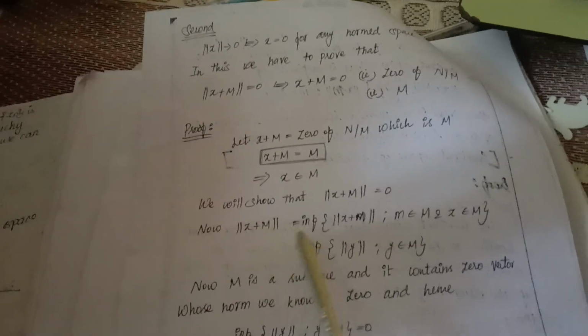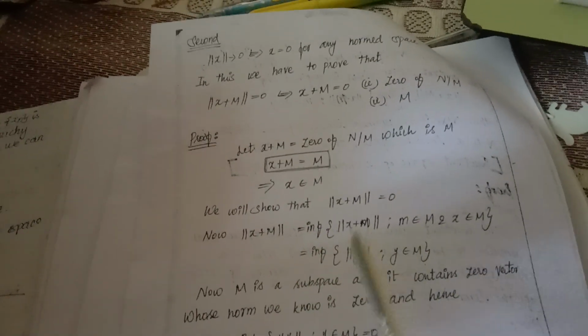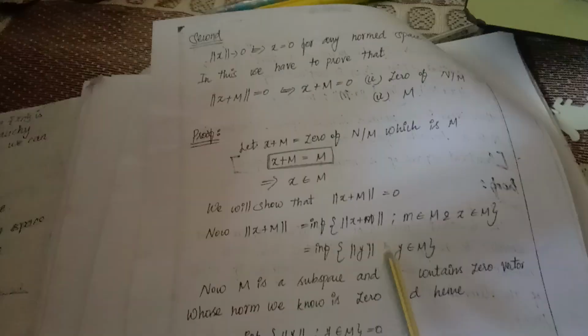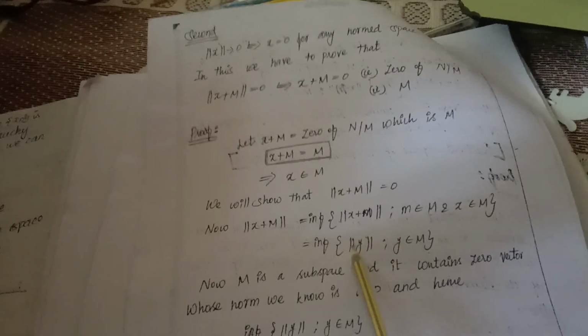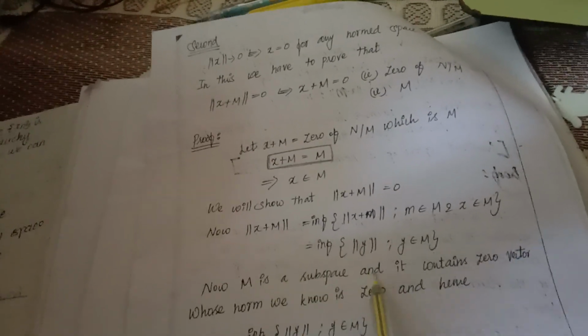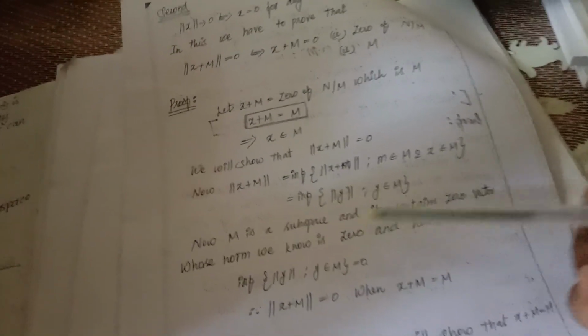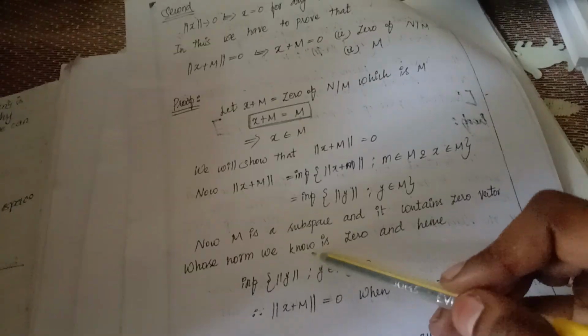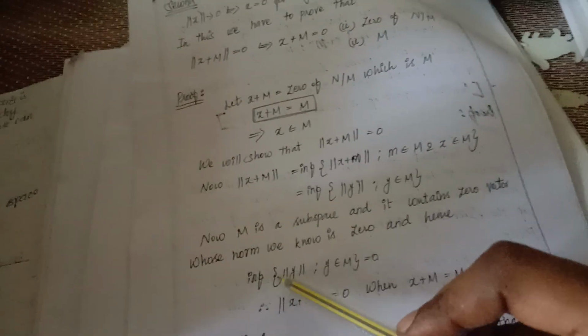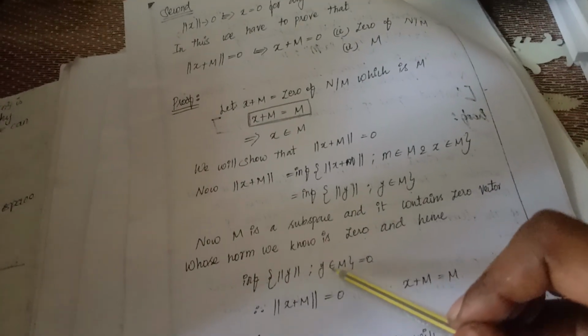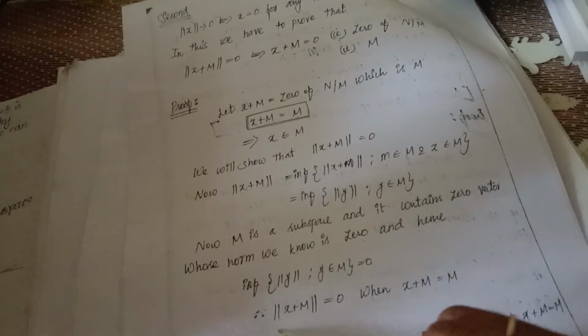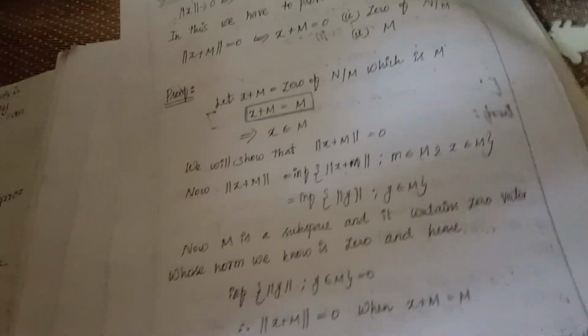Norm of x plus M equals the infimum of this value. The infimum over x plus m can be taken as y, so it is the infimum of norm y. M is a subspace, and if it is a subspace it contains the 0 value, and the norm of 0 is 0. So the infimum of norm y, y belongs to M, equals 0, so norm of x plus M equals 0 when x plus M equals M.